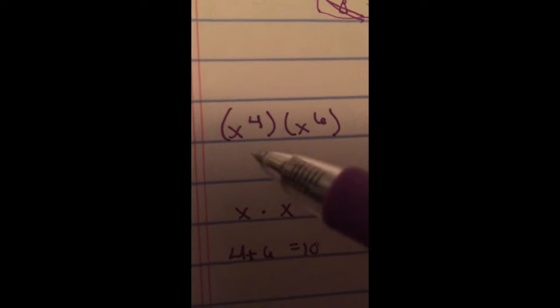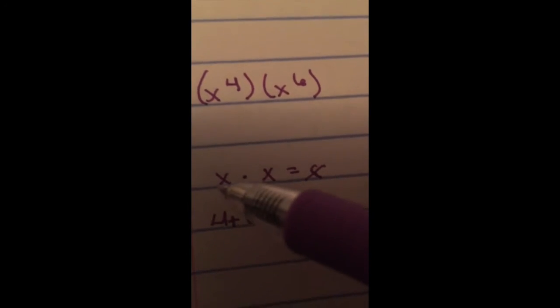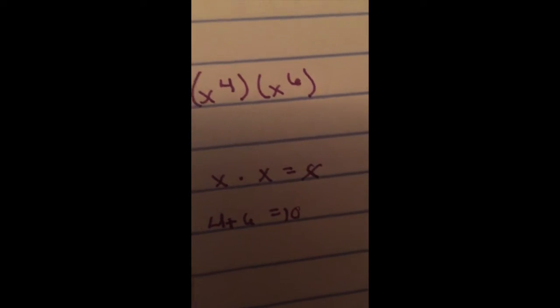Okay. Now last we have multiplication. Multiplication is also important, given it is the opposite of division. So here we have x to the 4th times x to the 6th. Now, if you see, you're going to times x by themselves, and you're going to get x times x equals x. So, yeah, you have an x.